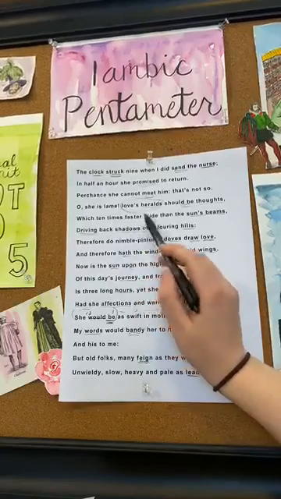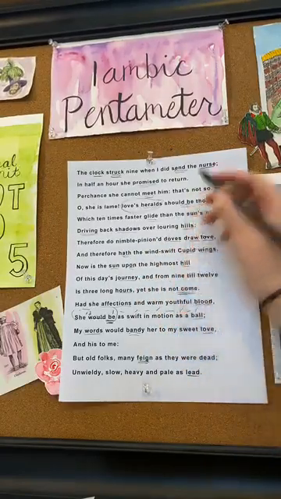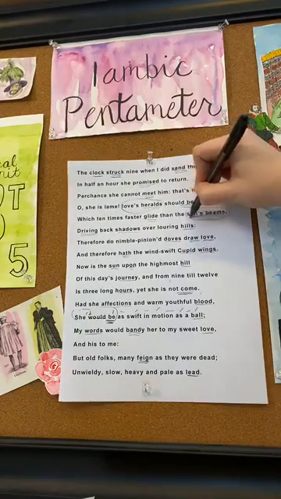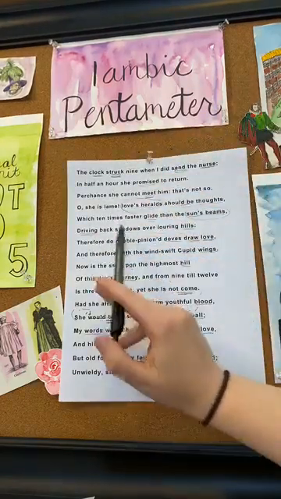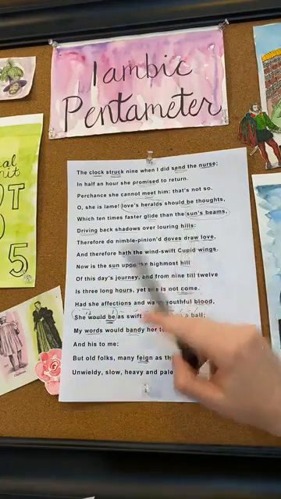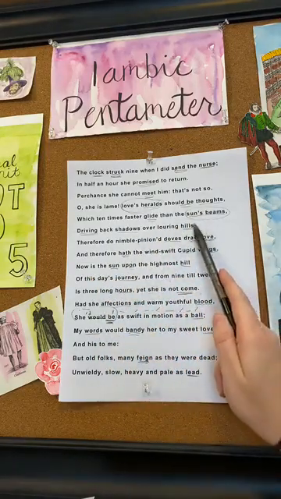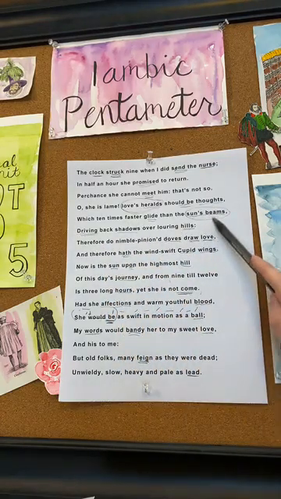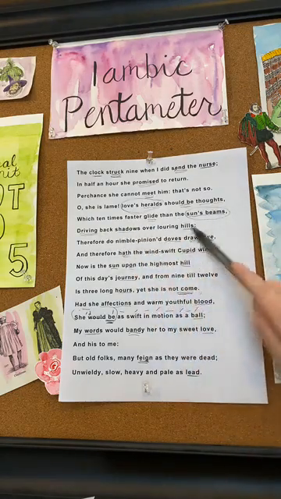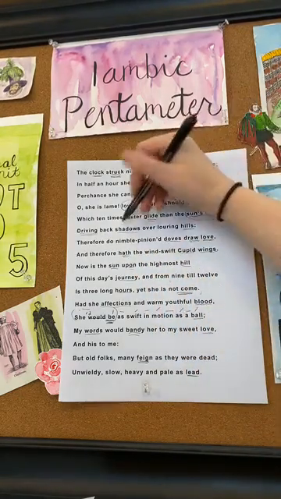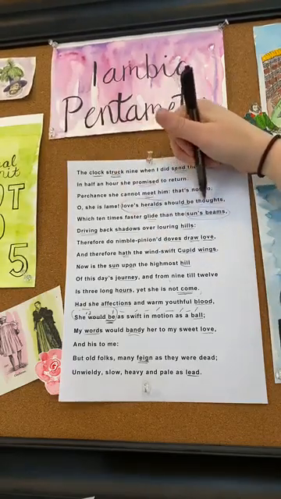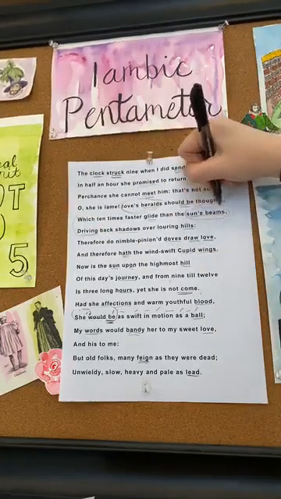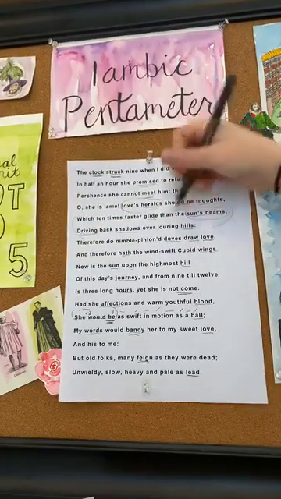Which ten times faster glide than the sun's beams. Now, sun's beams can also be an image. So we'll circle that. Driving back shadows over lowering hills. That's kind of an image, because you can imagine that happening, but really we're more concerned, I think, with the sun's beams, and then this is what they're doing. Although, I think the whole thing's an image. Yeah. Sun's beams driving back. I would say this whole thing could be an image. Just depends on how you want to approach it.